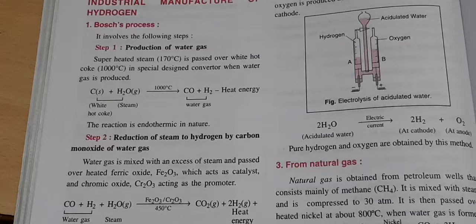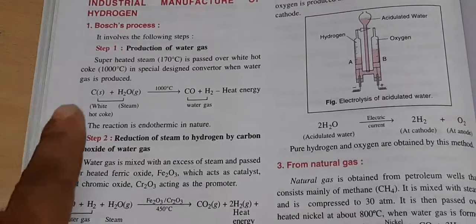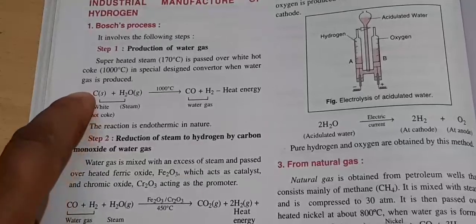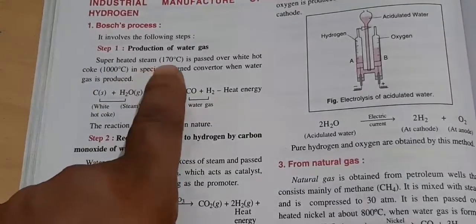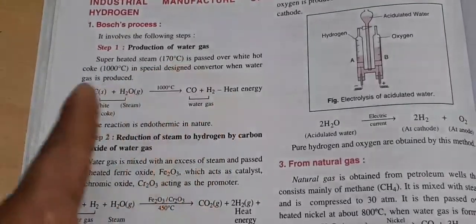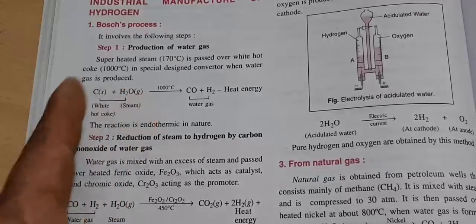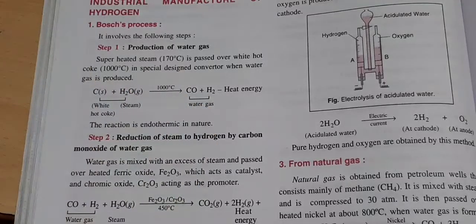Now this Bosch process involves 3-4 steps which we need to understand. First is the production of water gas. We know how water gas is produced. When coke is taken and heated till white hot, and then steam is passed over it. White hot coke is taken, and this takes place at around 1000 degrees Celsius, and superheated steam of 170 degree temperature is allowed to pass through it. When they both react, they give rise to water gas, which is a mixture of carbon monoxide and hydrogen.